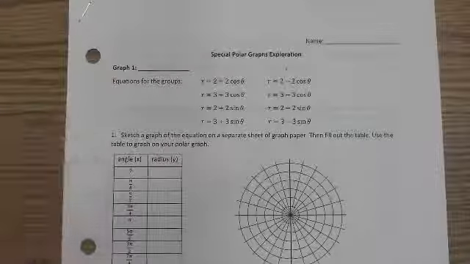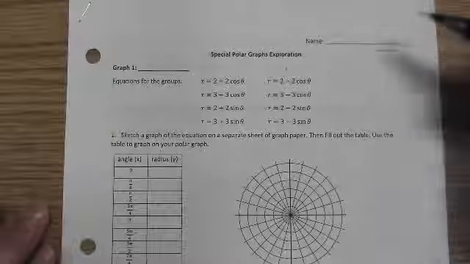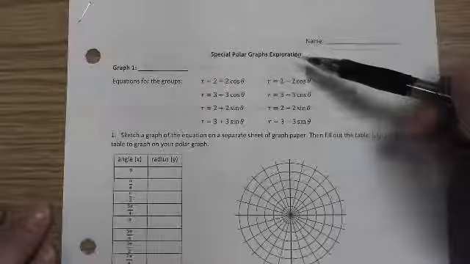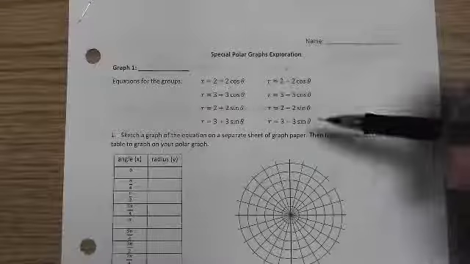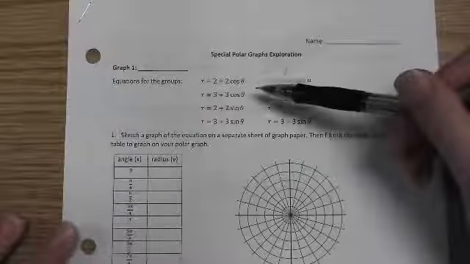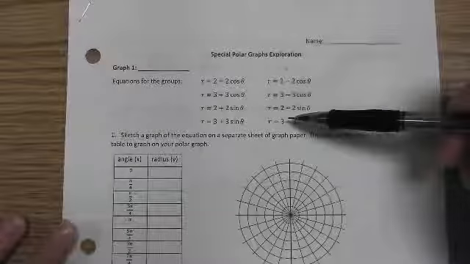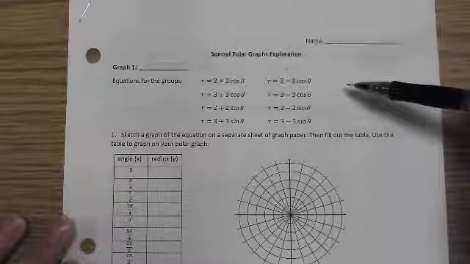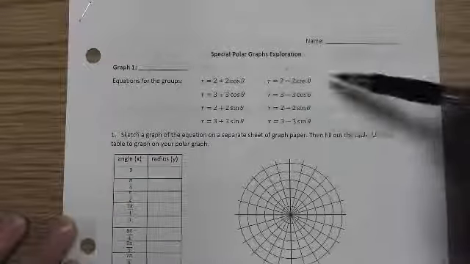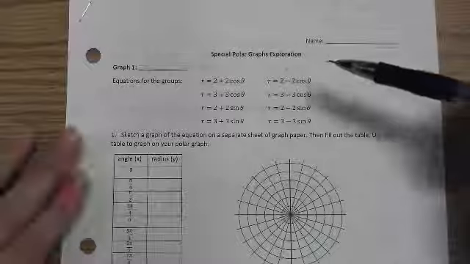This video is the makeup video for anyone who missed the special Polar Graphs Exploration Day. So what we're going to do today that's a little bit different than what we've done in the past is we're only going to work with these equations in polar. We're not going to be converting them back and forth between rectangular and polar form. We're only going to be talking about these in terms of polar form.